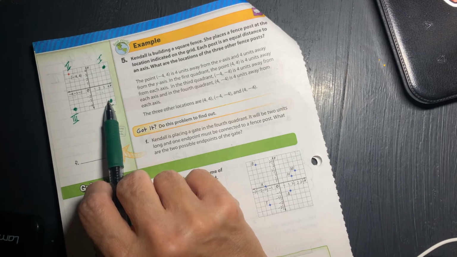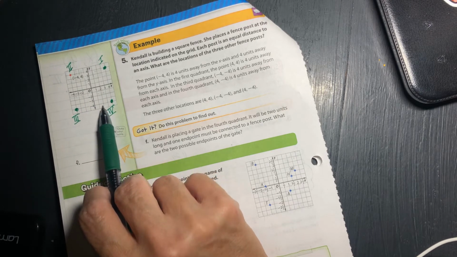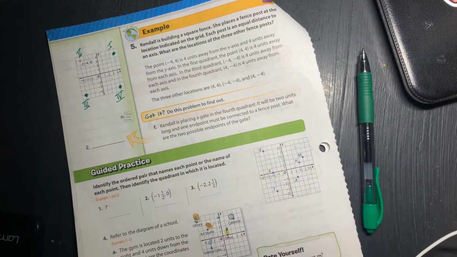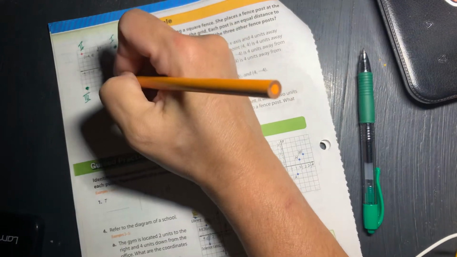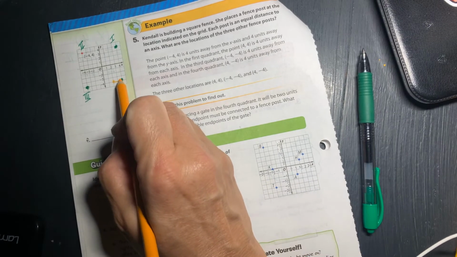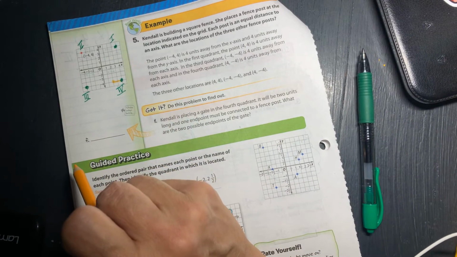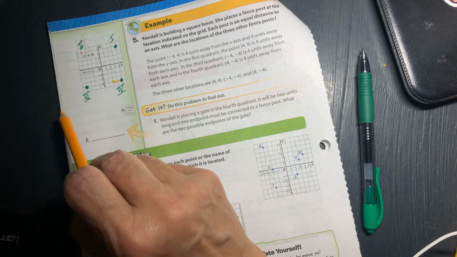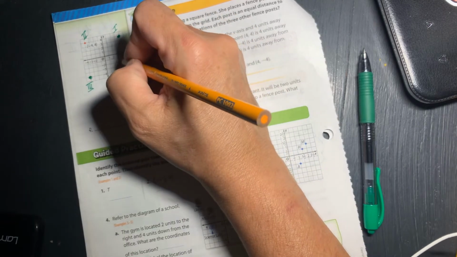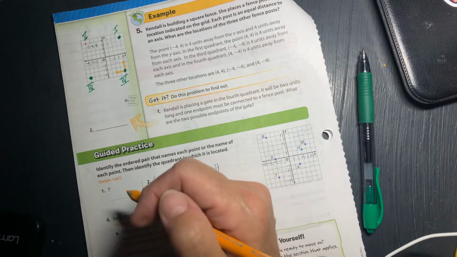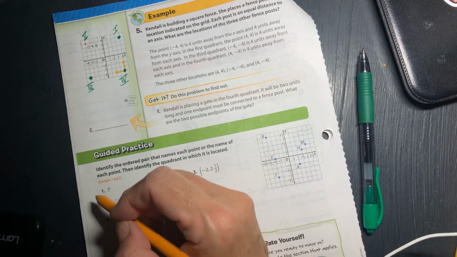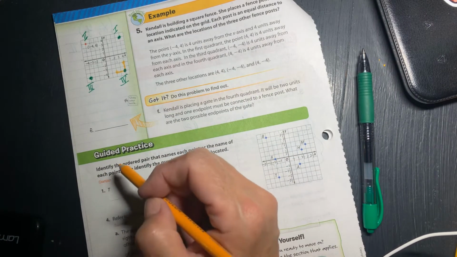So we could have, oh yeah, we could have right here, couldn't we? I'll do it in a different color. We could have 2, -4, and that would be 2 units long, and it would be connected. We could have 4, -2, which would be right here. That would be 2 units long, and that would be connected.